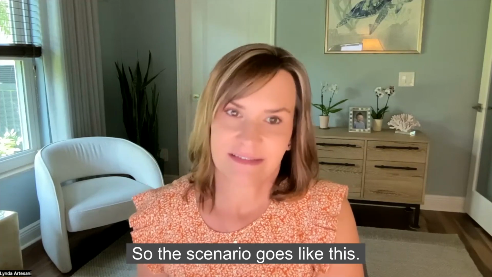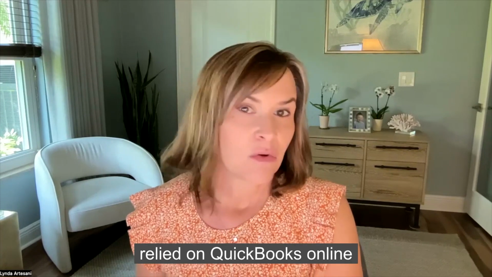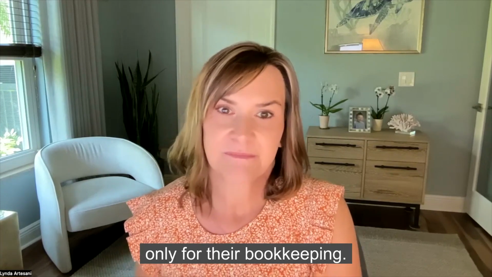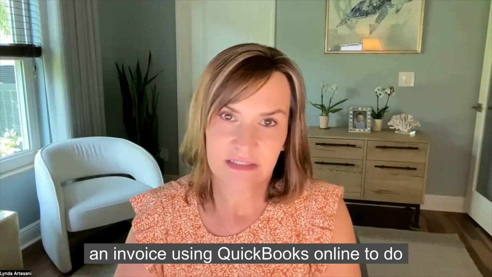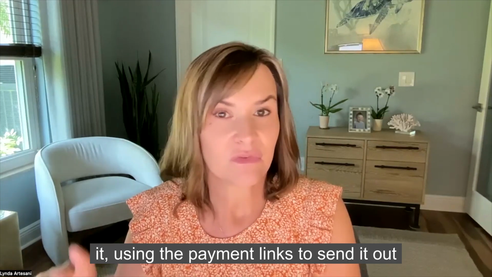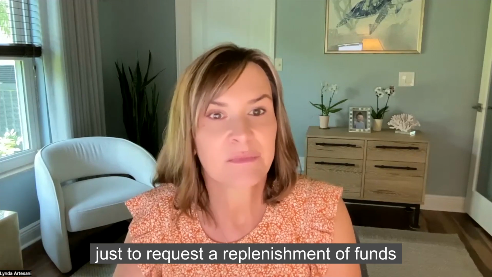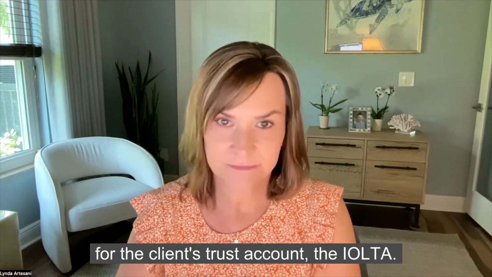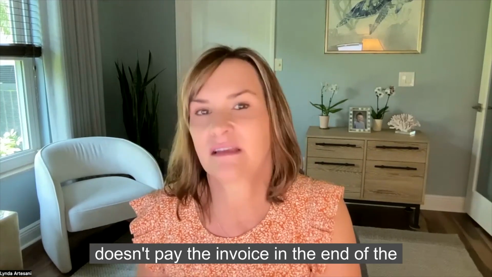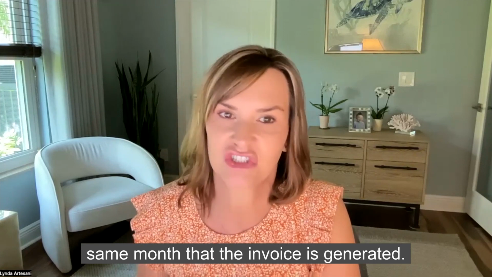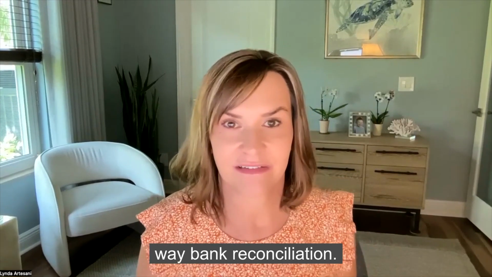So the scenario goes like this. A small attorney law firm relied on QuickBooks Online only for their bookkeeping. For their workflow, they were sending out an invoice using QuickBooks Online, using the payment links to send it to the client, just to request a replenishment of funds for the client's trust account, the IOLTA. But the client doesn't pay the invoice by the end of the same month that the invoice is generated. And this was causing a problem when they were trying to do a three-way bank reconciliation.